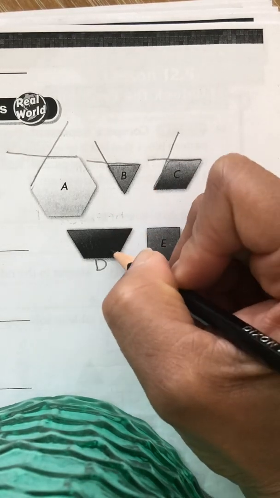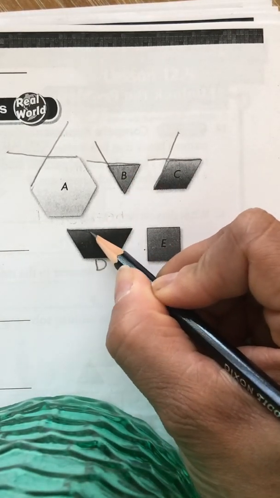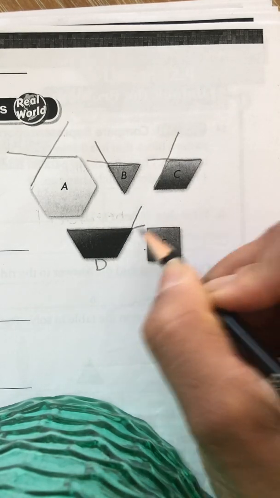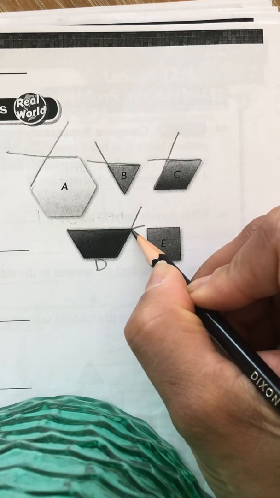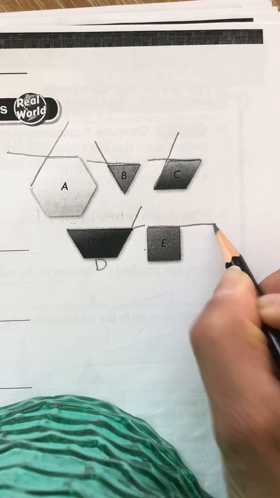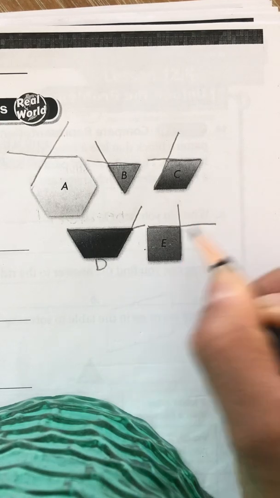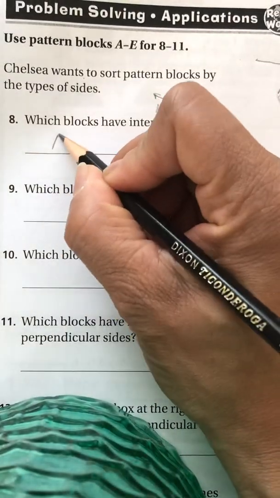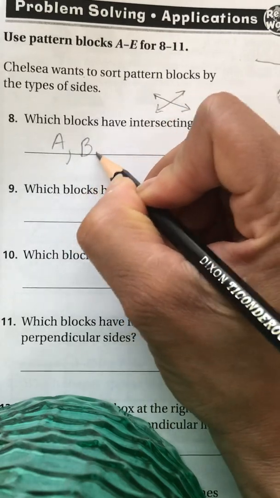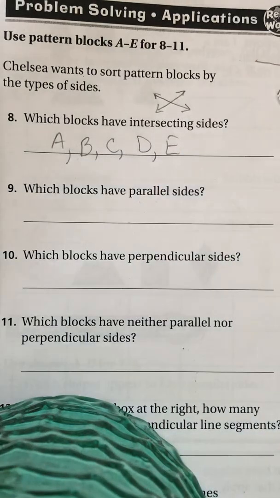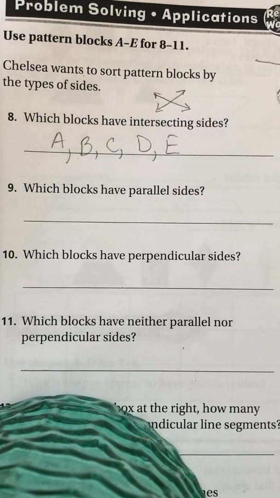What about D? Yep. This line went on forever. And this line kept going on forever. They cross at a point. And of course, E does the same thing. This line could go on forever. This line could go on forever. They cross at a point. So boys and girls, it's all of them. So please write for number 8, A, B, C, D, and E. They all have intersecting lines, okay?